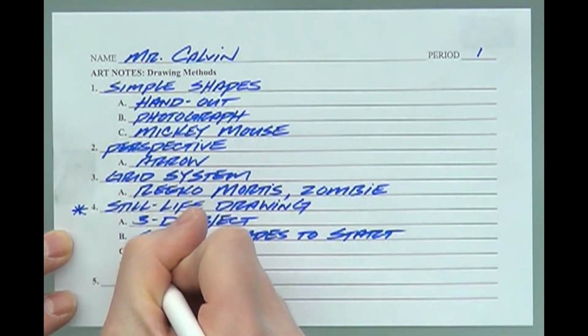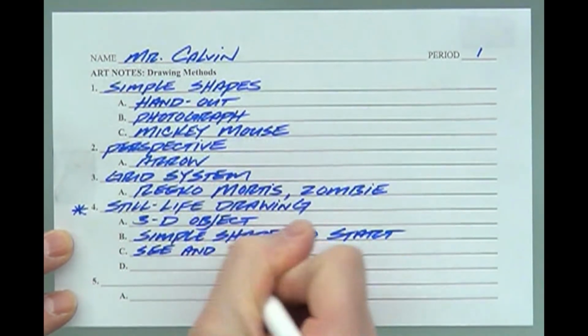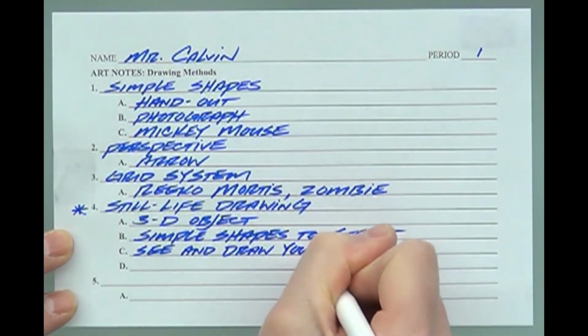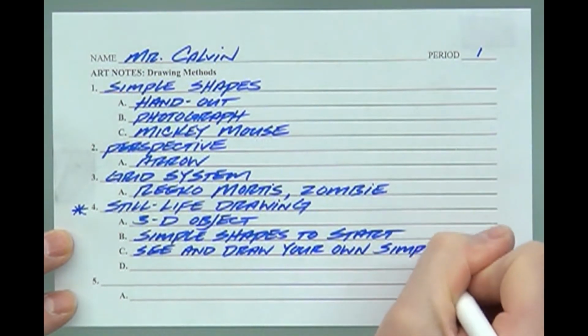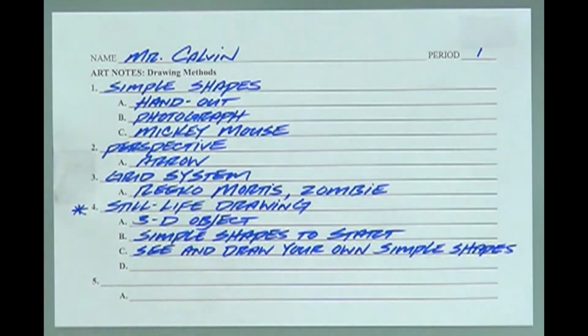I want you to write C and draw your own simple shapes. Okay, and that will be, of course, a bit of a challenge. There won't be a handout for you to look at to know what simple shapes you should use. You'll have to see your own within that object.